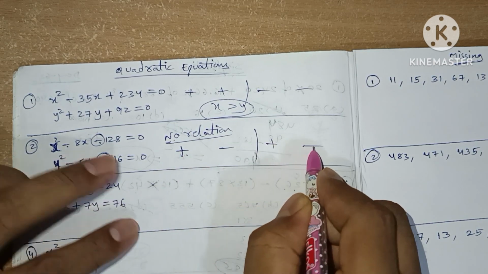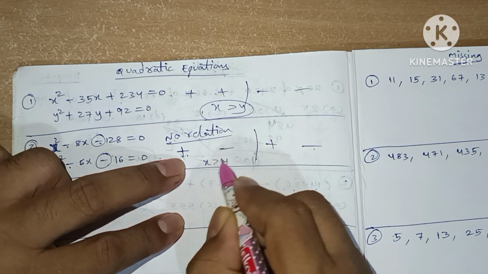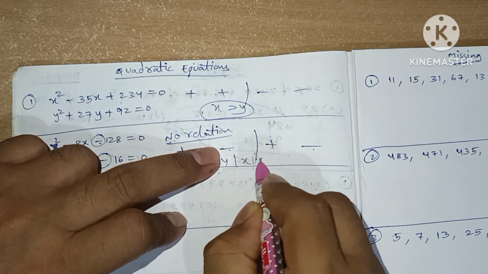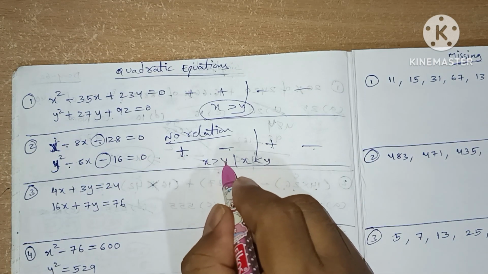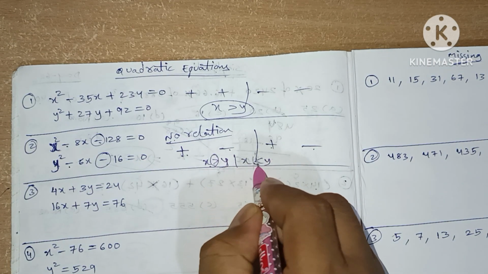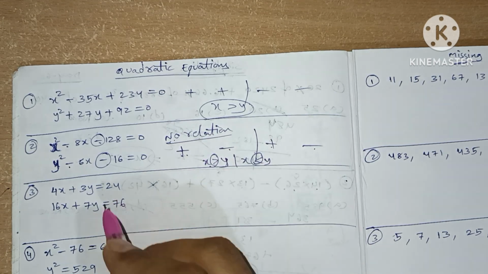Comparing positive with negative, x is greater. Negative with positive, x is lesser. So from both the equations we get both the signs, so there is no relation.